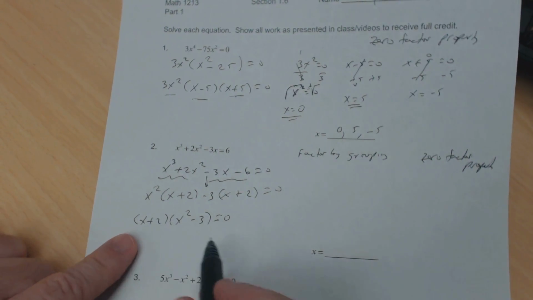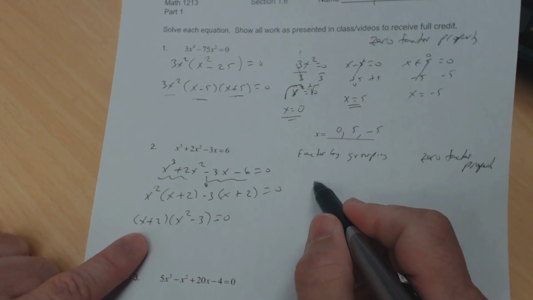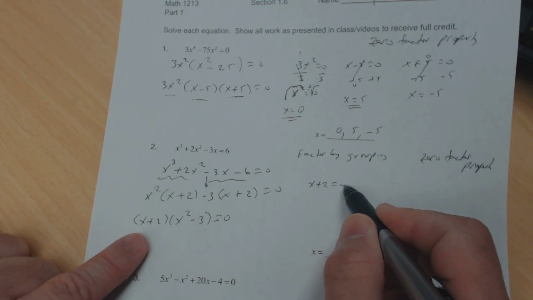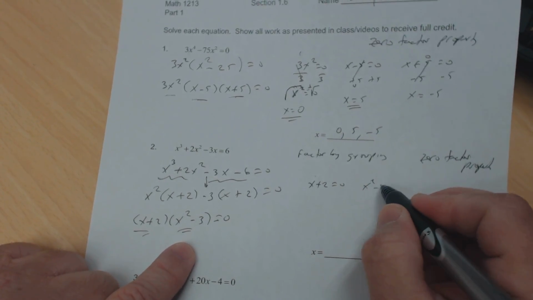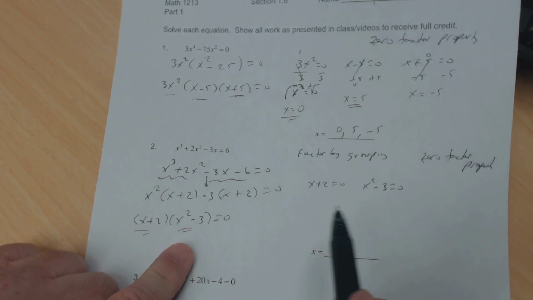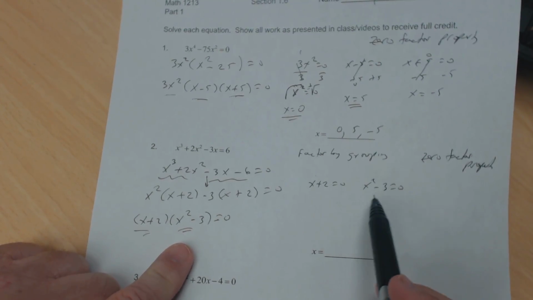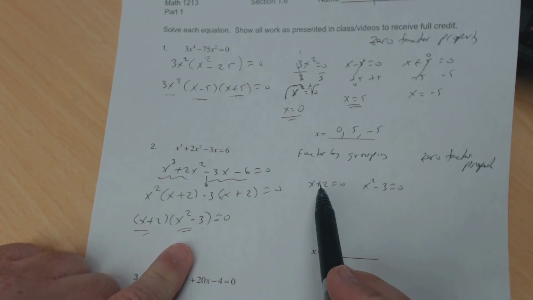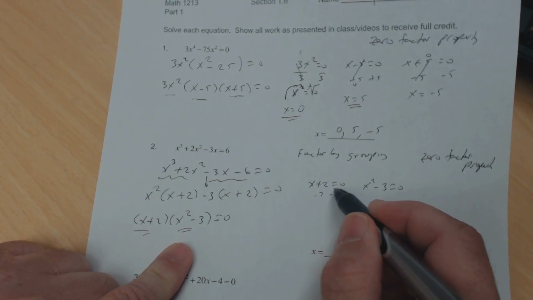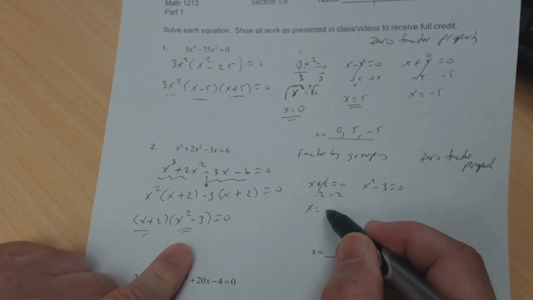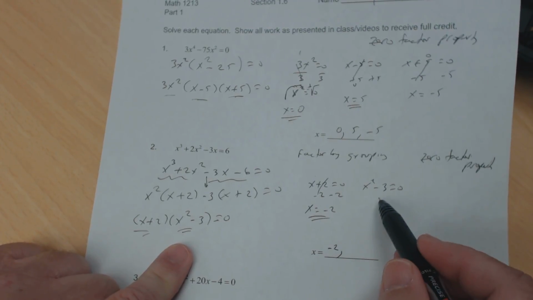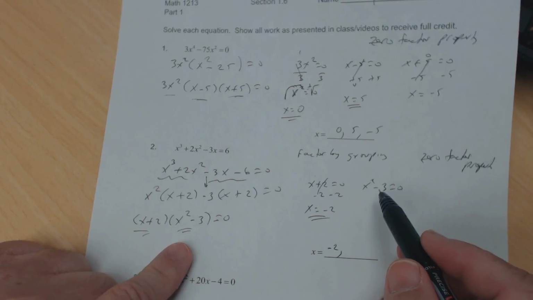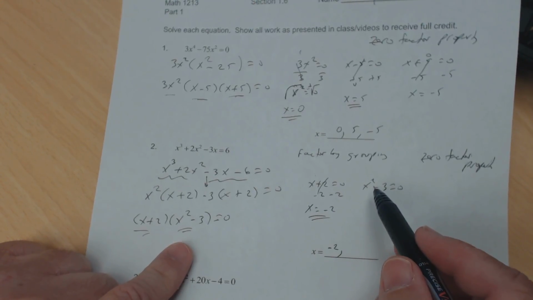But we're going to set each factor equal to 0. So over here I'm going to get x plus 2 equals 0. And then I'm going to set this one equal to 0 as well. So x squared minus 3 equals 0. Okay. This is linear. This is quadratic. Linear is easy. I'm just going to subtract 2 from both sides. And so one of my solutions is negative 2. That's one of them.